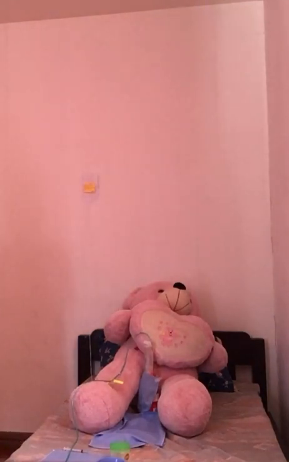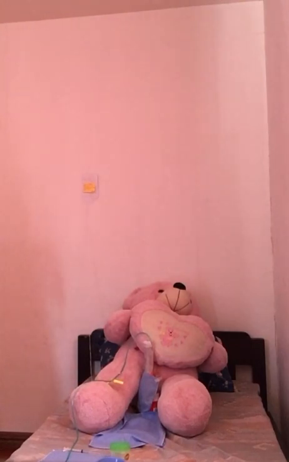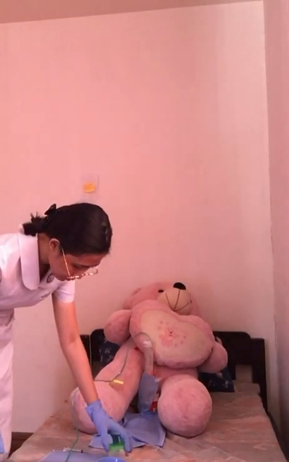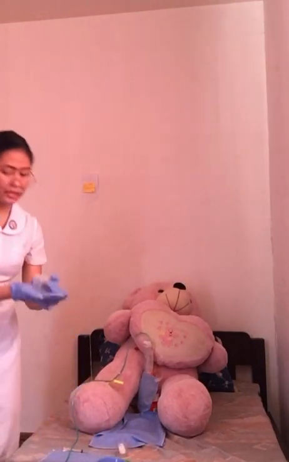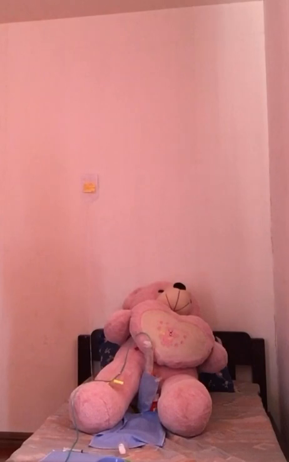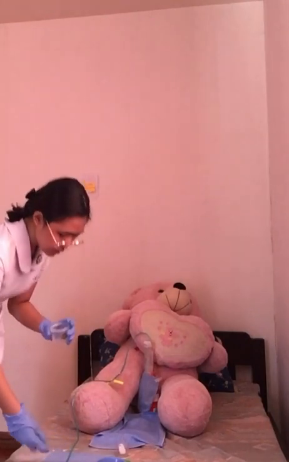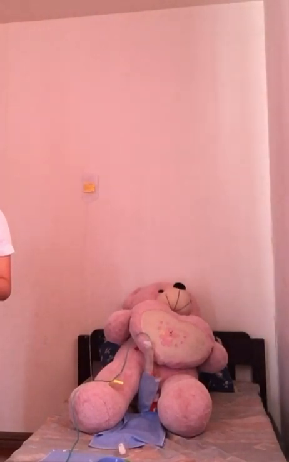And next, we need to open the supplies using aseptic technique, and then aspirate the prescribed amount of the irrigant. So we will be putting our solution into our sterile container, and we need to aspirate the prescribed amount of our irrigant. Our syringe is 30 to 60 ml, so we will aspirate our irrigant solution.